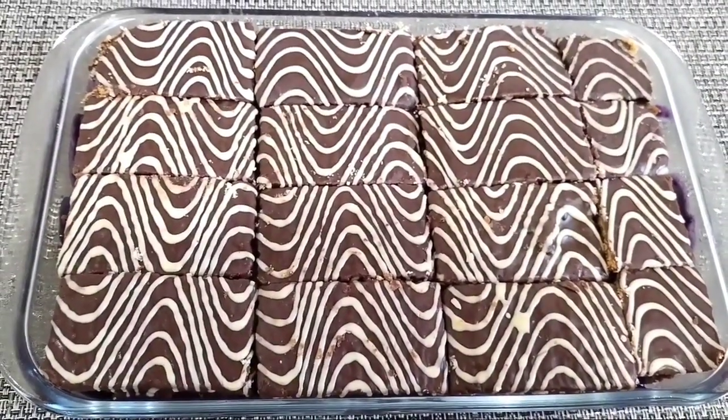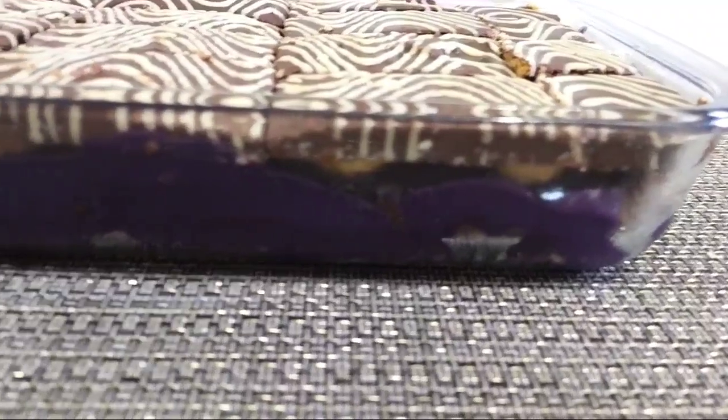So, once it is done, put it in the fridge for a couple of hours and enjoy!